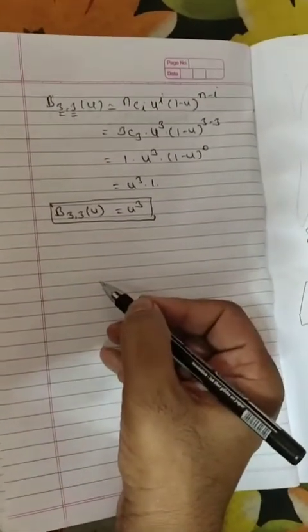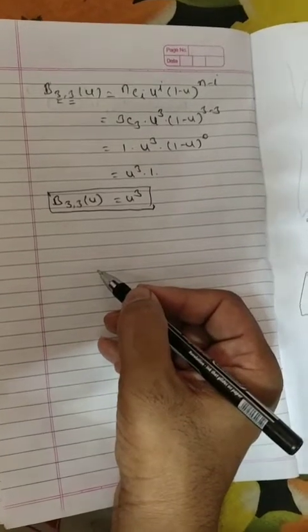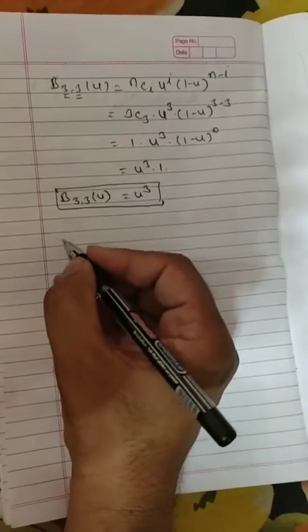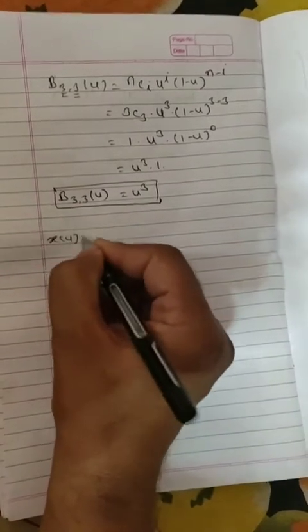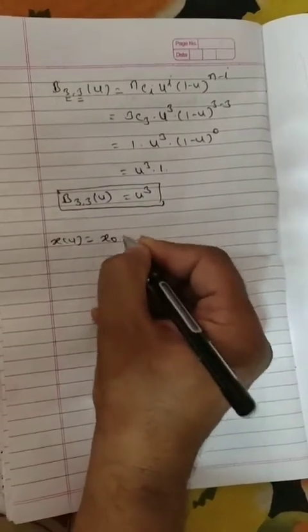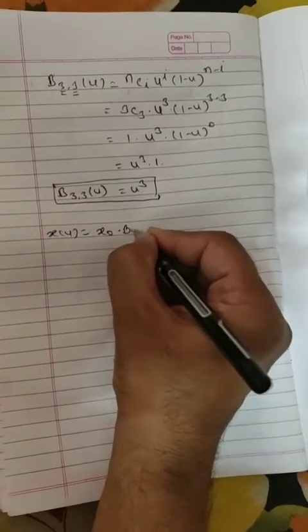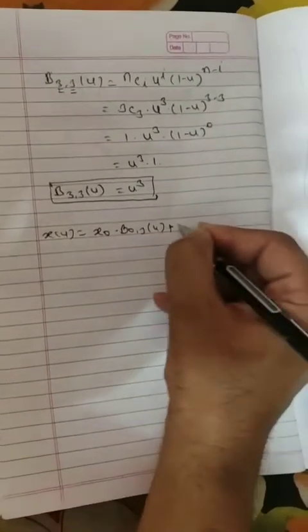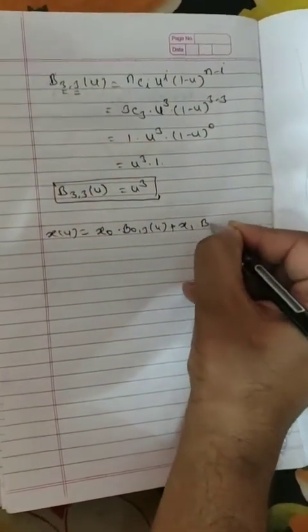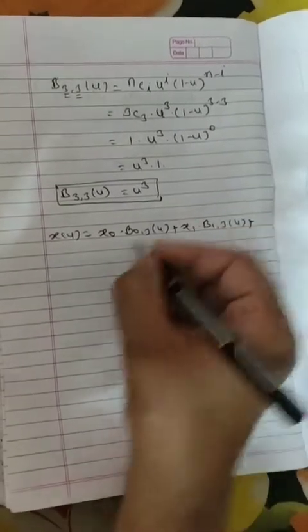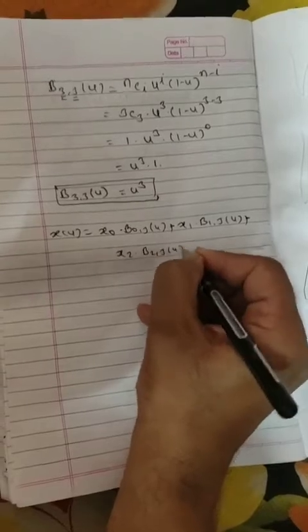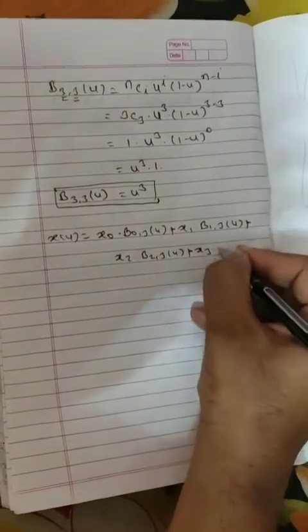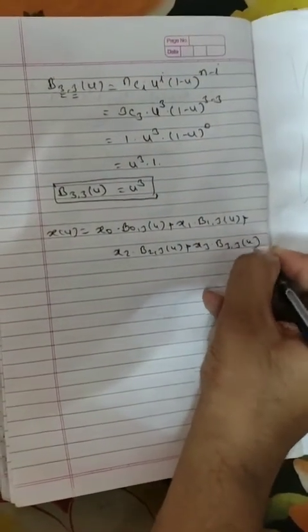Then we will get all the values of the blending functions, and we will put those values in the formula. x(u) is equal to x0 into b0,3(u) plus x1 into b1,3(u) plus x2 into b2,3(u) plus x3 into b3,3(u).